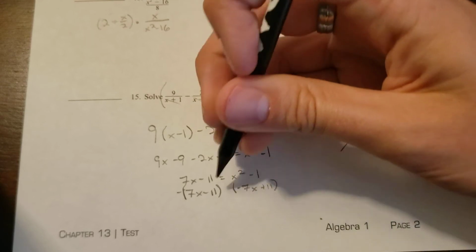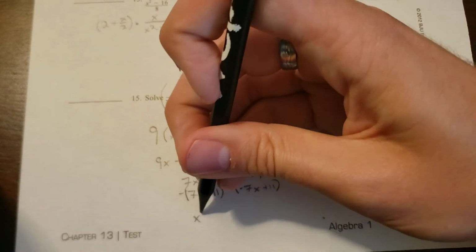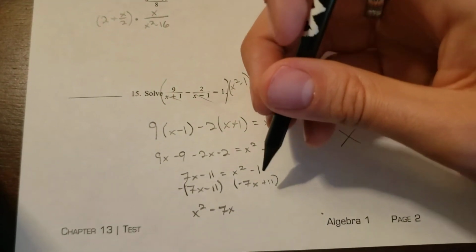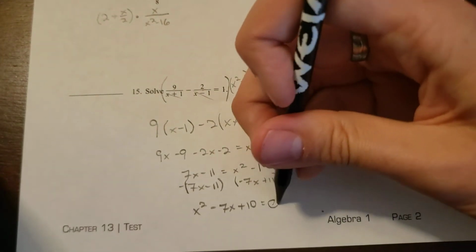Plus 11, right? Because when you subtract a negative, you add. So that's going to give me x squared minus 7x plus 10 equals 0.